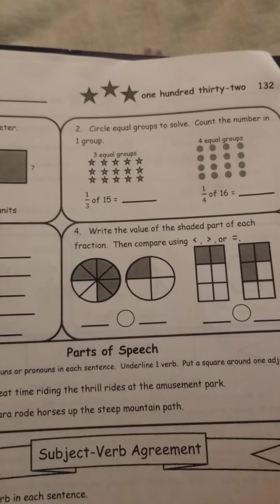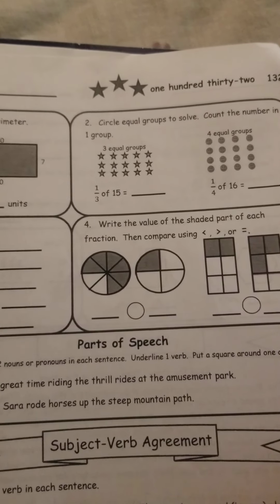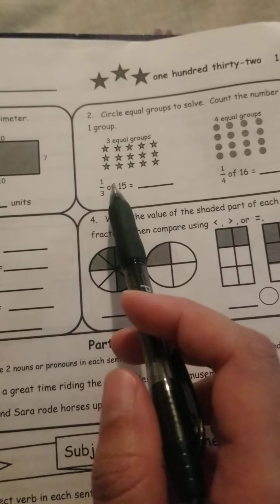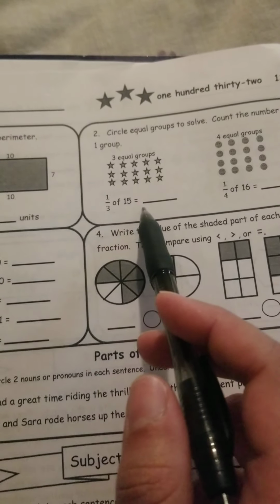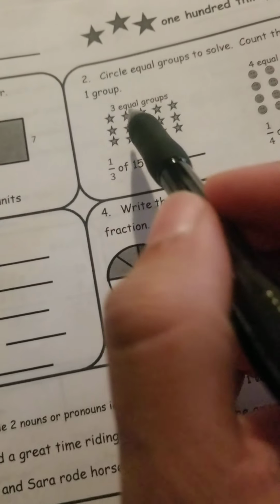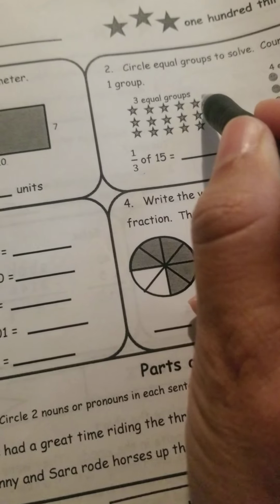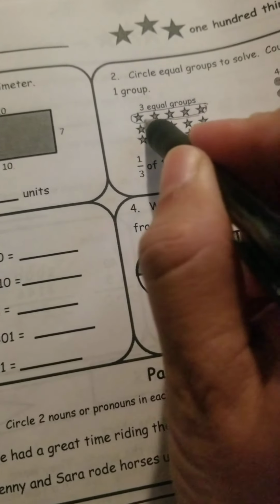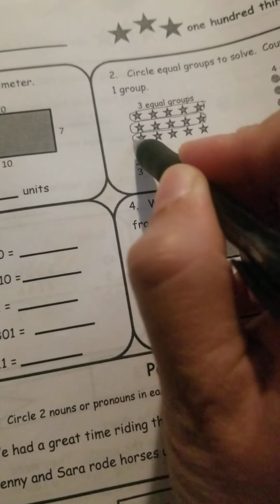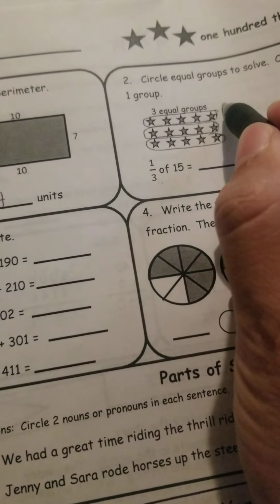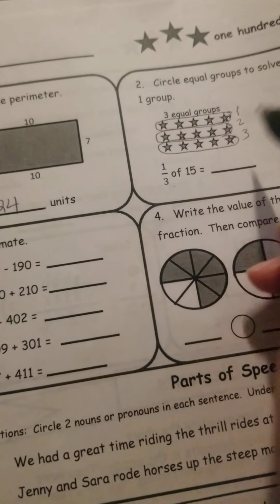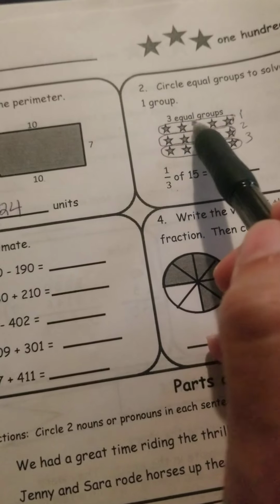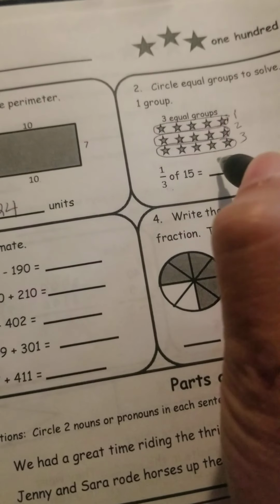Circle equal groups to solve. Count the number in one group. Okay, so I want to know what is 1/3 of 15. So 1/3 of 15, there is 1, 2, 3 equal groups. This is 1, 2, and 3 groups. So 1/3 would be one group of 15. So that's 1, 2, 3, 4, 5 stars.